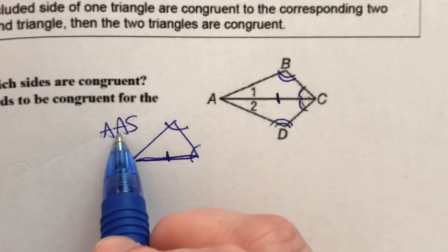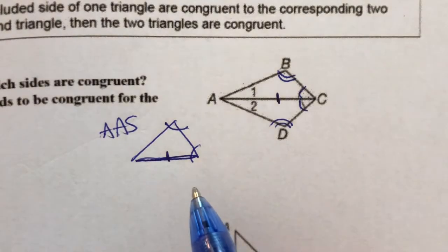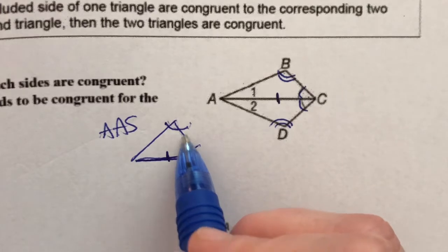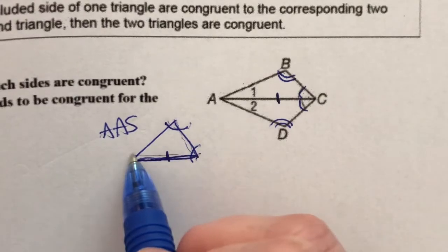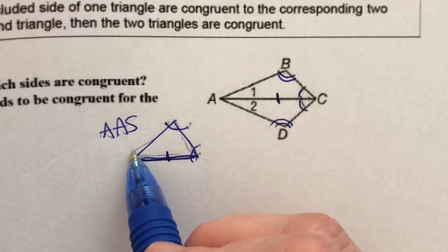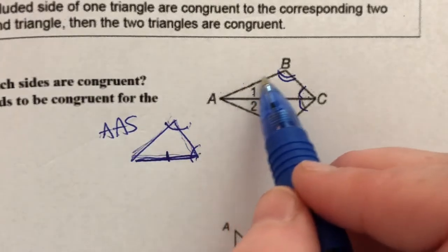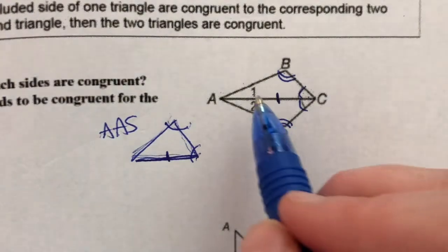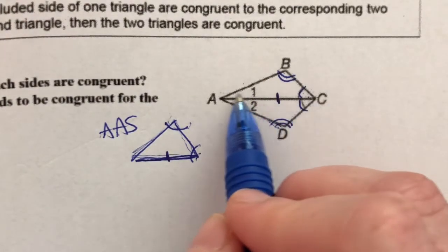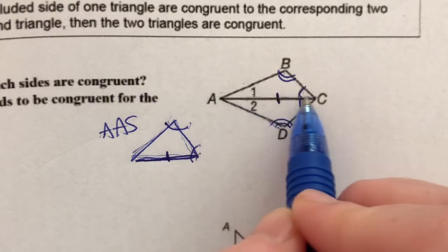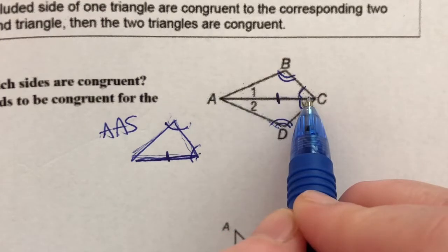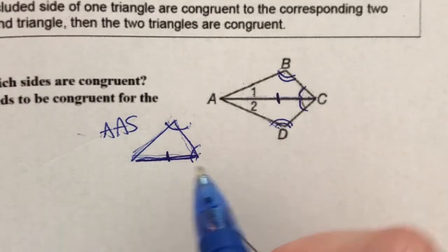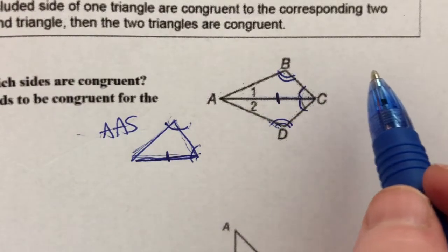I want two angles and then another side that's not in between those two angles. Here's my two angles. The side between them is not the one that's congruent. It's this other one here. I could have also marked this guy congruent, right? Now, I don't know for a fact in this picture that this side is congruent to this side. I do know for a fact that both triangles share this side, so I know for a fact it's the same, right? So that's the only thing I can say, but it cannot be in between my two angles to use AAS. So hopefully that's making sense to you guys so far.